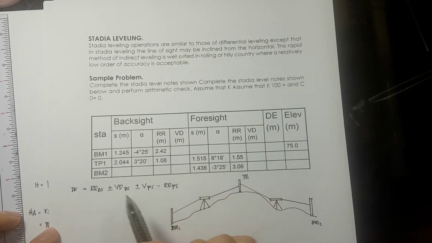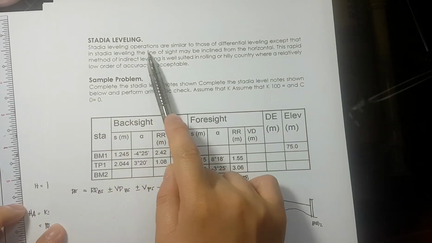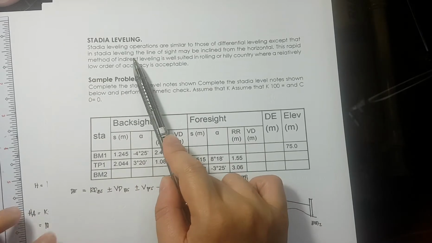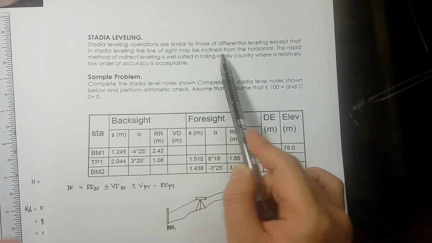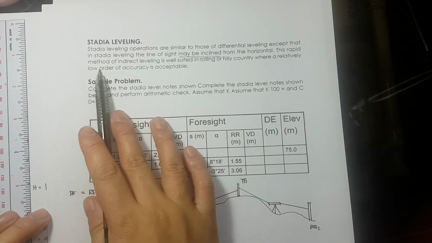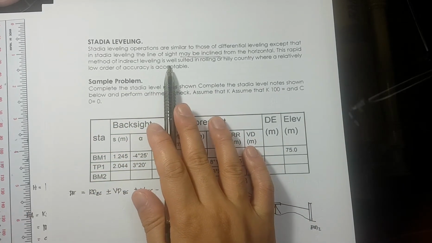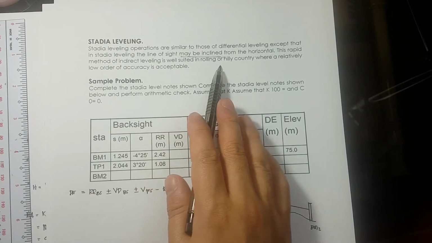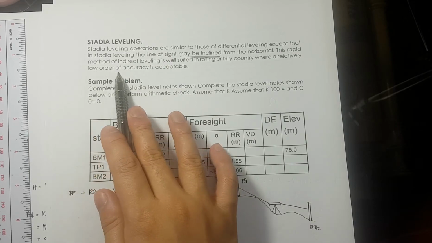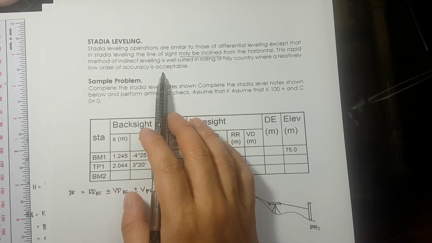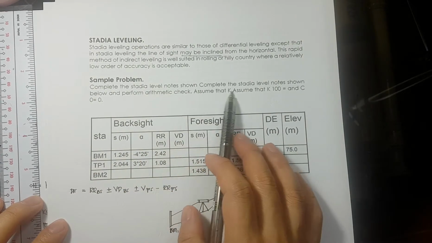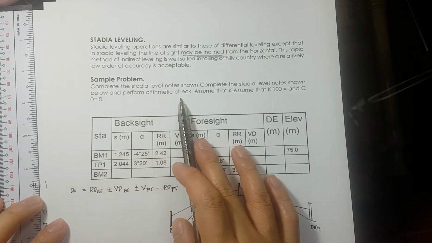Okay, so we have here stadia leveling. Stadia leveling operations are similar to those of differential leveling, except that in stadia leveling, the line of sight may be inclined from the horizontal. This rapid method of indirect leveling is well suited in rolling or hill country where a relatively low order of accuracy is accepted.